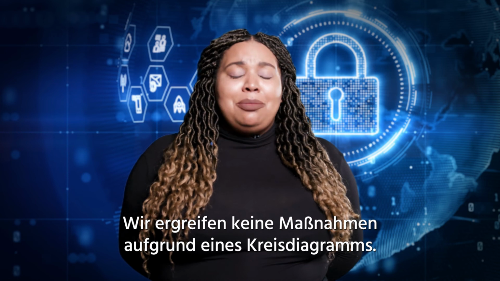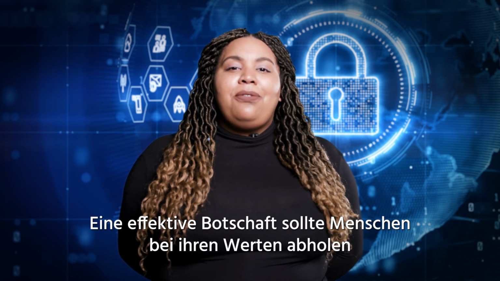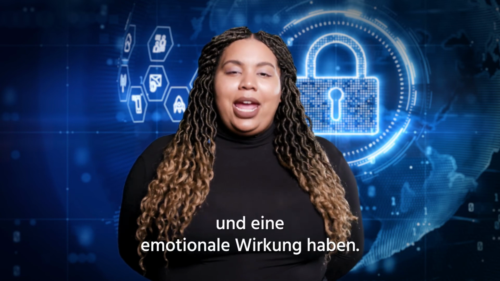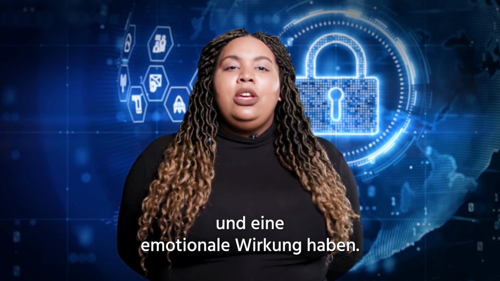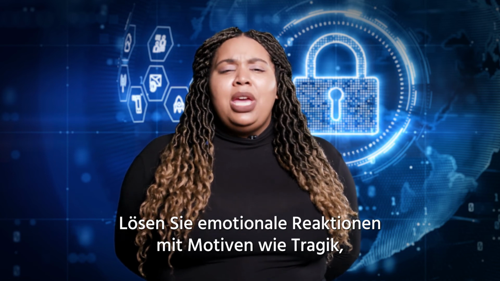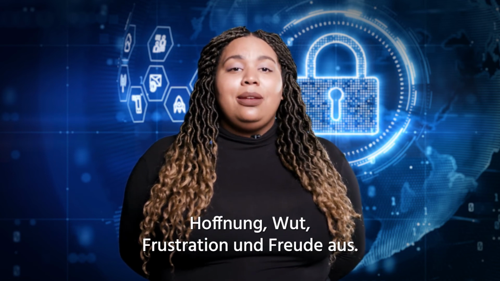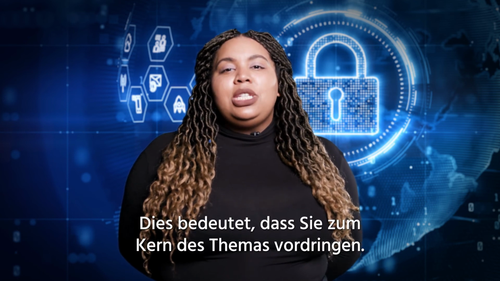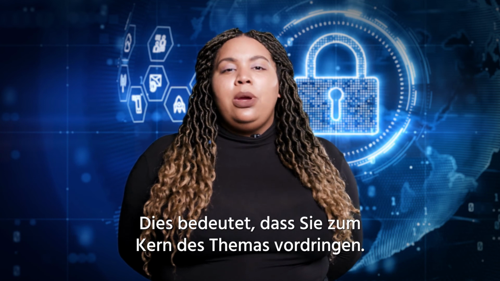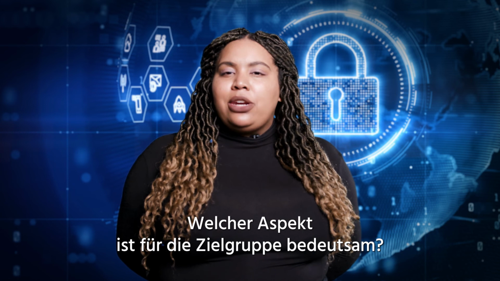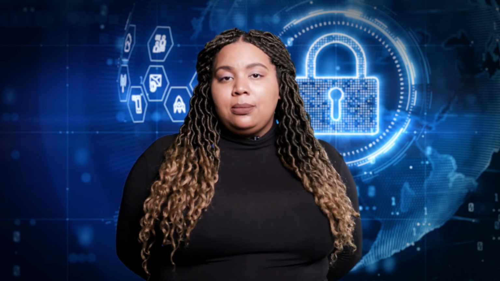E, emotional. People don't swing into action because of a pie chart. An effective message should speak to the person in terms of values and deliver some emotional impact. Trigger emotional responses with themes like tragedy, hope, anger, frustration, and joy. S, simple and short. This means to get to the core essence of the issue. What is the most important point of the issue? What is it that makes it matter to your audience?